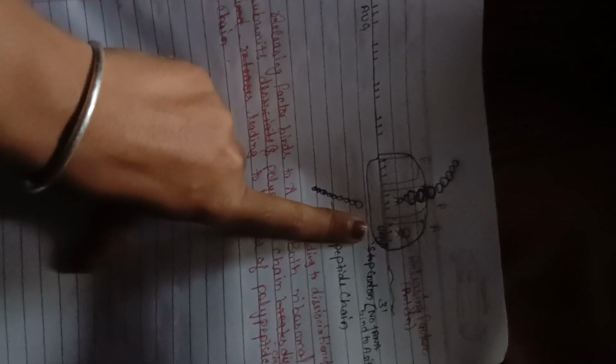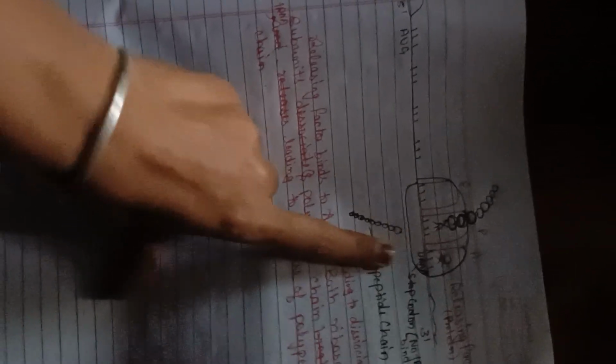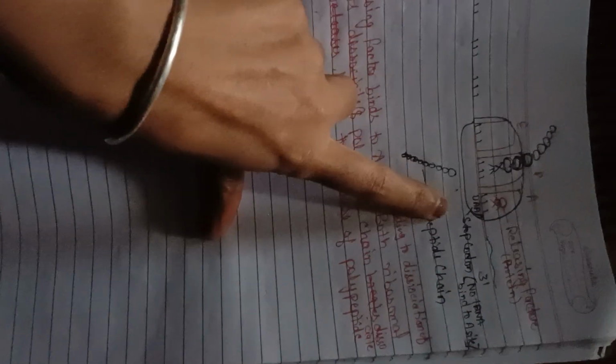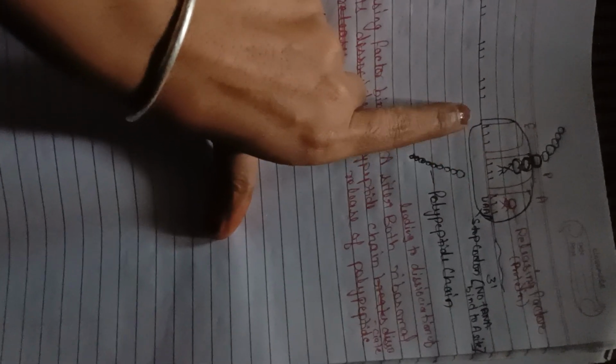Next, in the end, what happens when this ribosome reaches the UAA stop codon? tRNA doesn't bind with the A site. Stop codon signals for the termination of translation. Now what happens? A releasing factor comes here and binds with A site. This releasing factor helps in dissociation of the two subunits of the ribosome. The polypeptide chain also gets dissociated and released. So this is the whole process of translation.